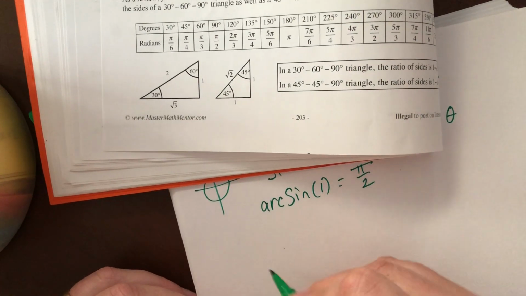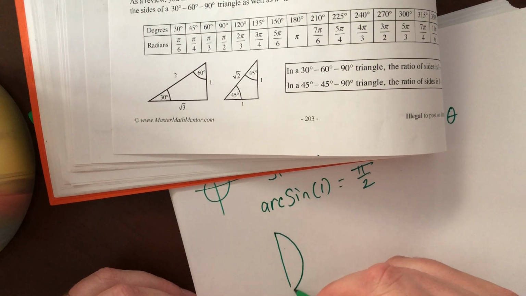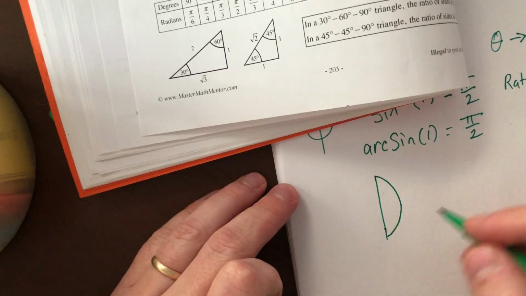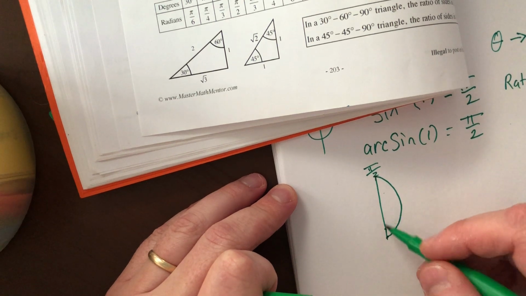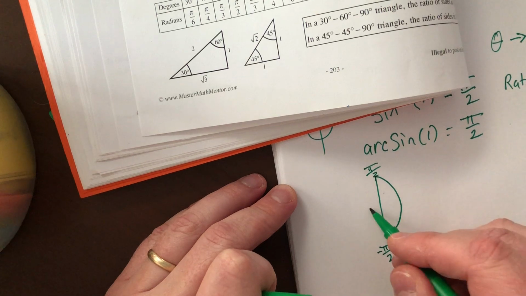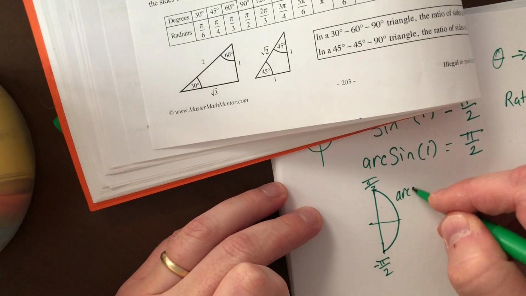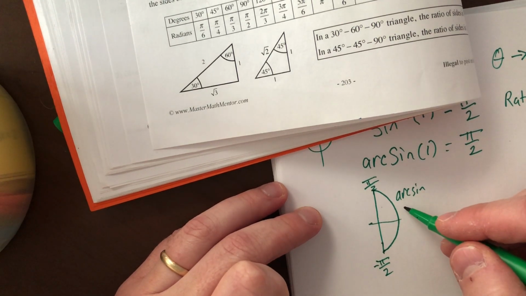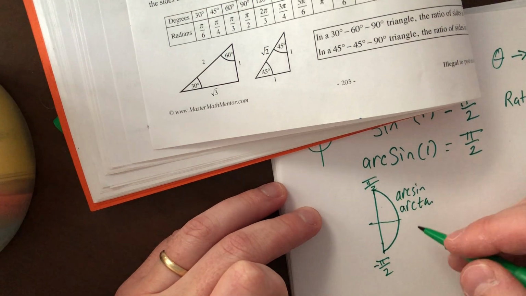Here, I'm going to draw a half circle. Inverse sine goes from pi over 2 all the way down here. And we, instead of saying 3 pi over 2, we say negative pi over 2. So inverse sine belongs somewhere on this half, as well as inverse tangent and inverse sine's buddy.